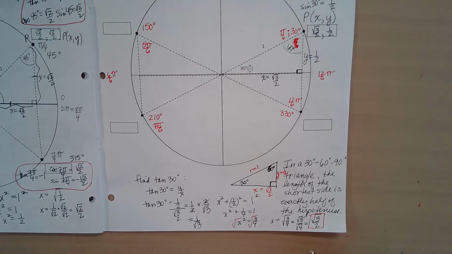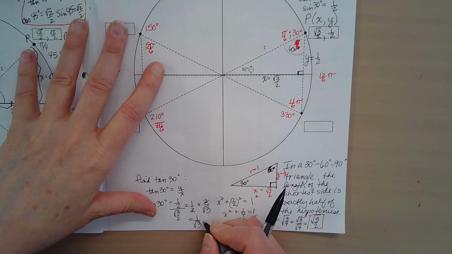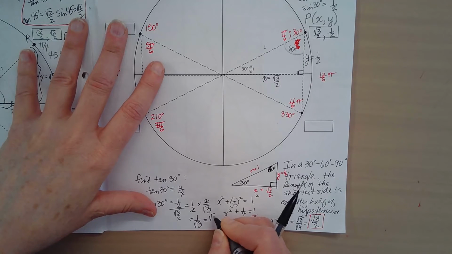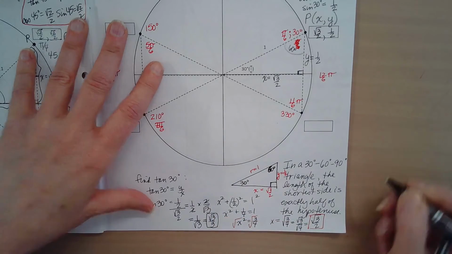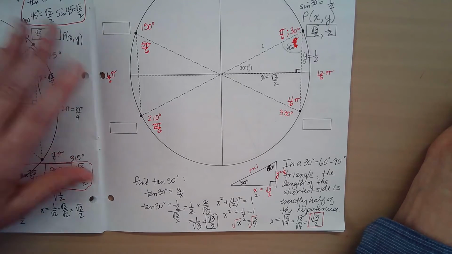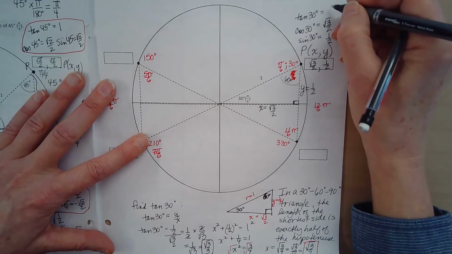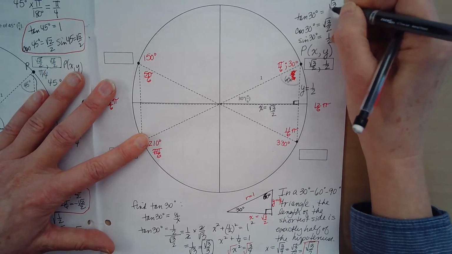And if I wanted to rationalize, which is what your textbook does, times by root 3 on root 3 would be root 3 over 3. Okay, so that's the last piece to the puzzle. Tan equals root 3 on 3.